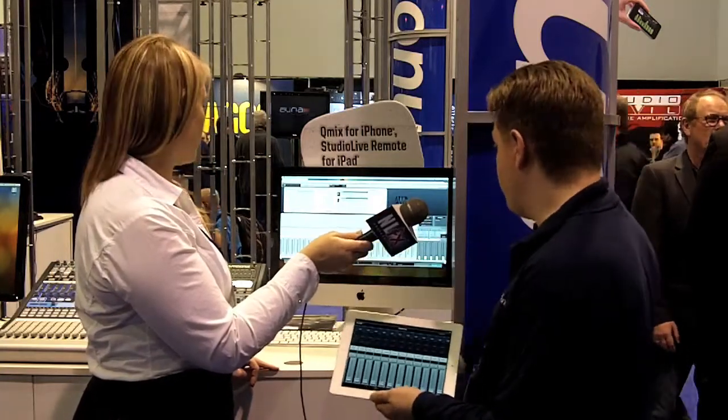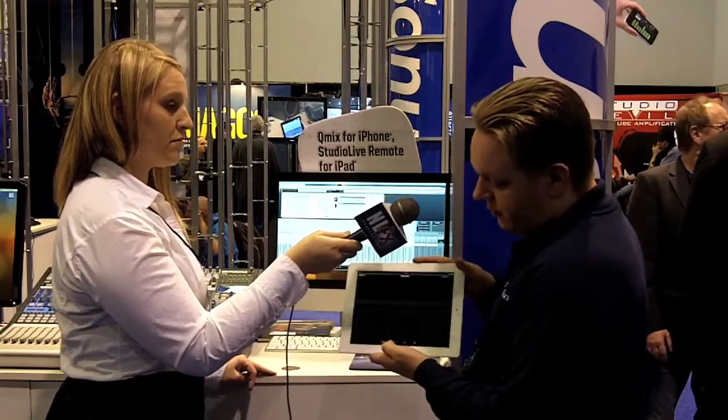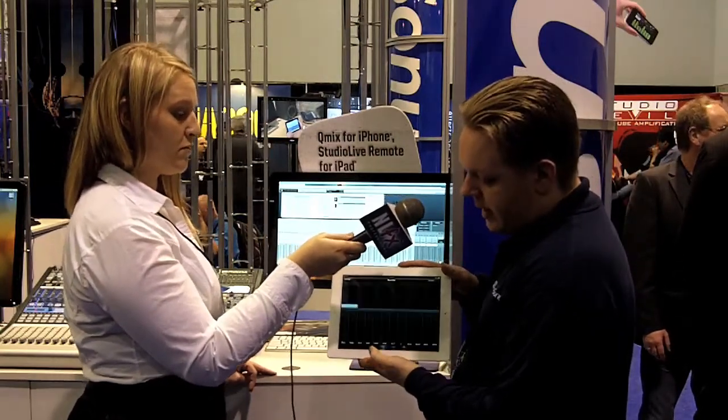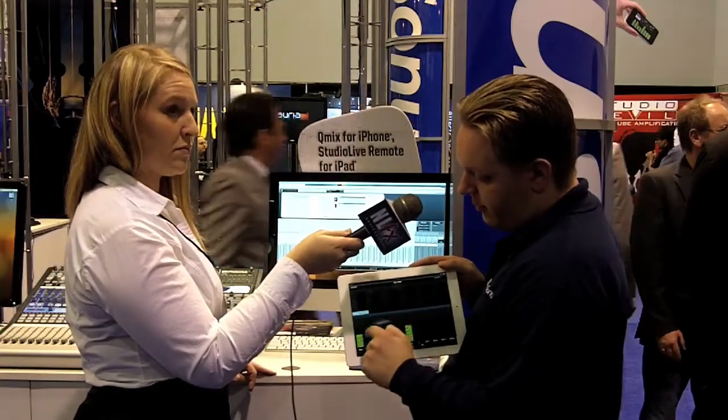It will show up in the software, and any other remote device that's connected will get updated as well. If I choose to take the front of house permission off and only give aux permission, then whatever aux is selected, you can see the front of house control has gone away, and now I just have control over whatever aux sends I have permission for.